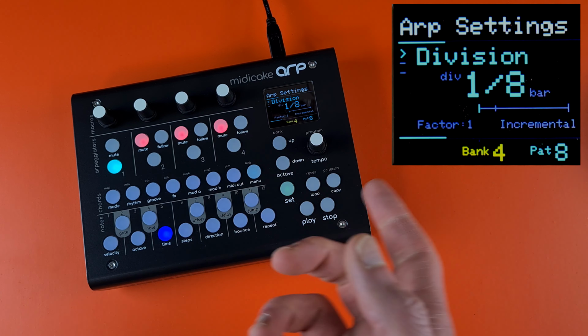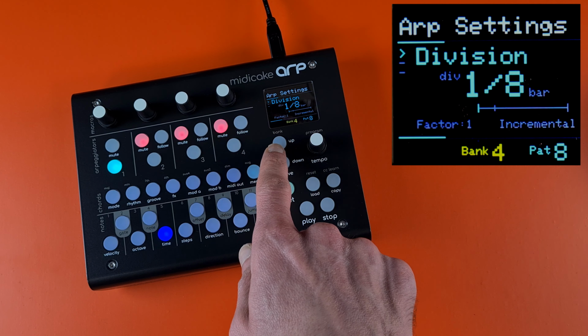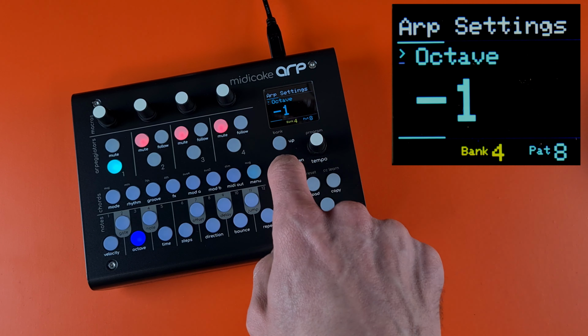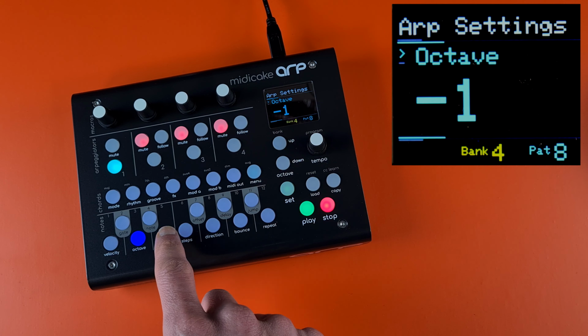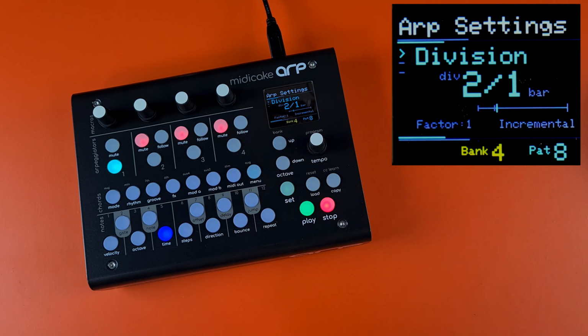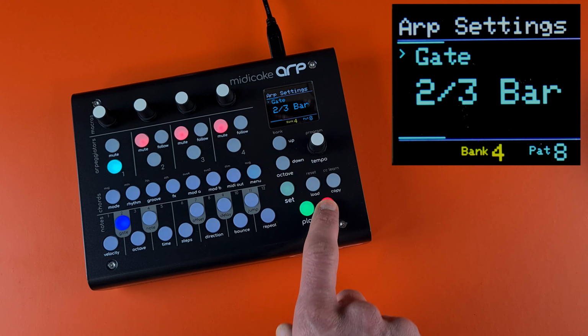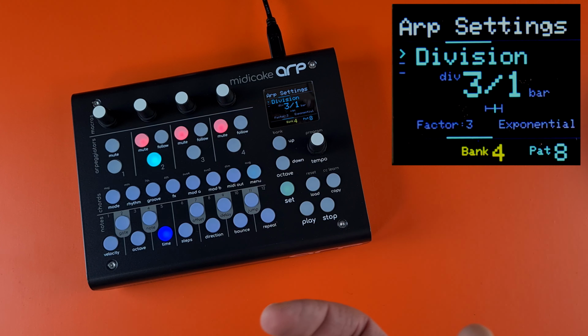Just for fun, we'll do some really crazy timings and see what we can get. Let's increase our time division up to, let's go 4 beats per bar. And let's just drop the octave on this so it's something a bit lower. Yeah, maybe we'll go a bit slower than that. And let's increase the gate. Okay, lovely, 2 beats per bar. Now our second ARP, you remember we had it set to division of 3-1. So we get that polyrhythm, we get a triplet going on the second ARP.